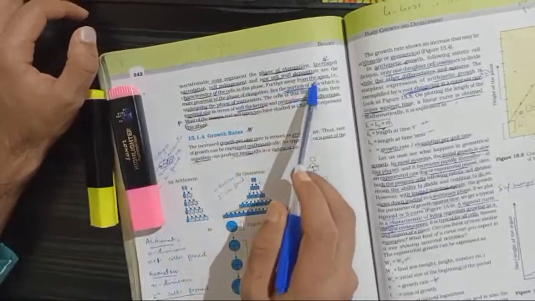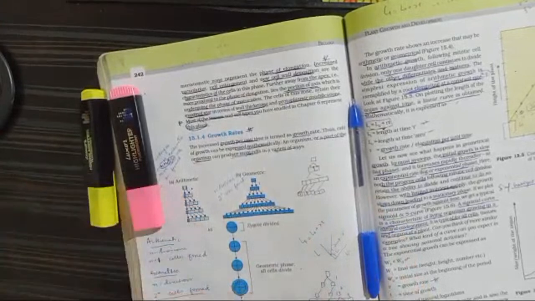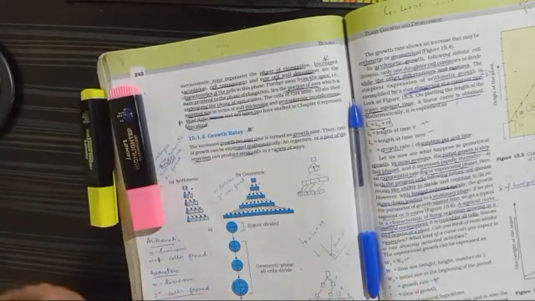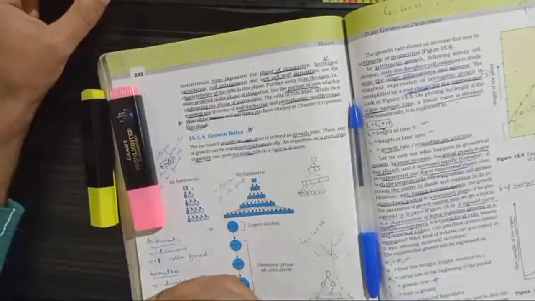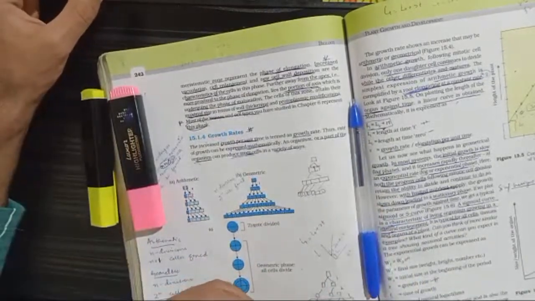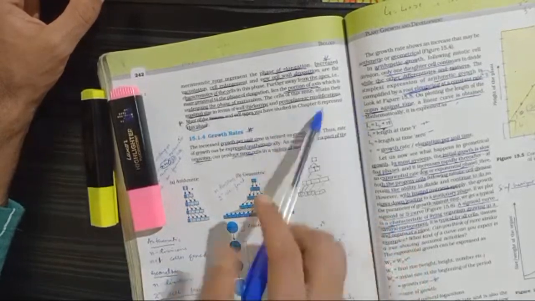Further away from the apex, the region proximal to the meristematic phase is called the elongation phase. The cells in the elongation phase have increased vacuolation, cell enlargement, and new cell wall deposition. After that comes the region of maturation.